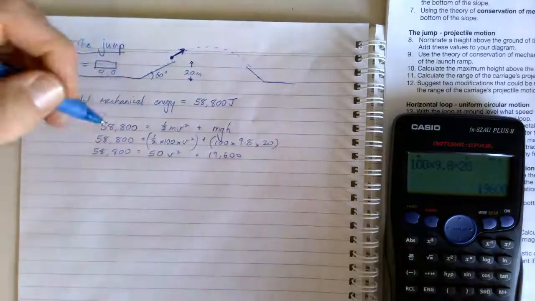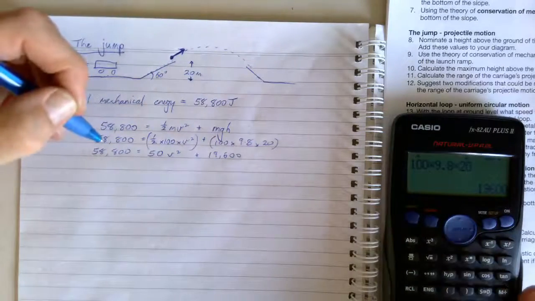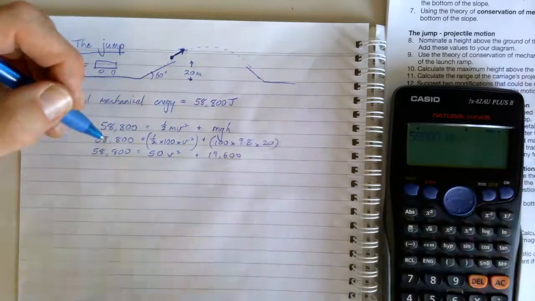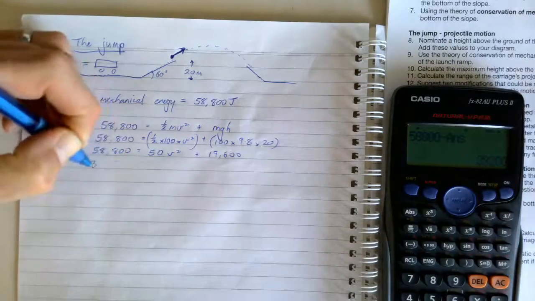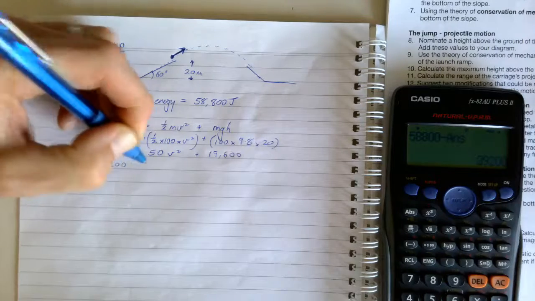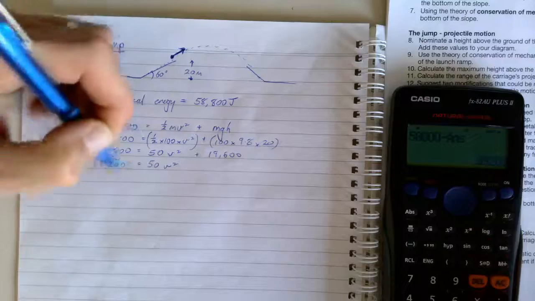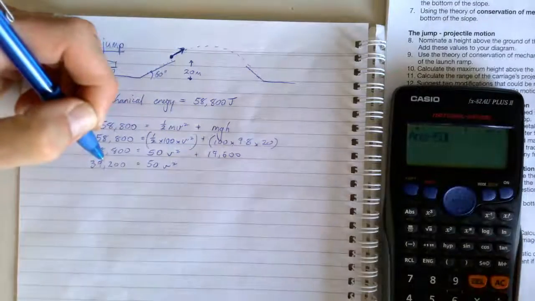equals 19,600. Subtract 19,600 from 58,800, and that gives me 39,200 equals 50v squared. Divide both sides by 50.